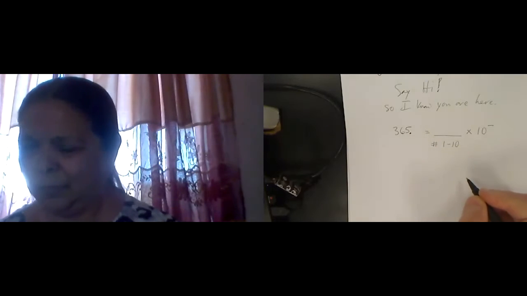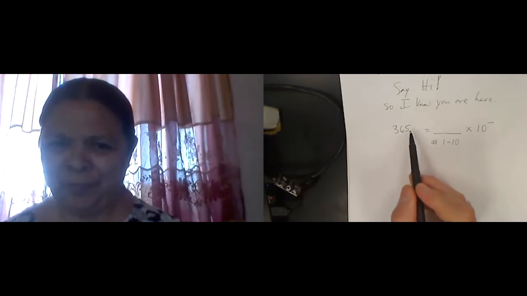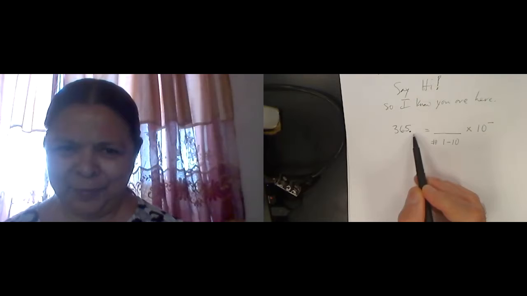Now, the trick with scientific notation is that it has two parts. The first part is a number between 1 and 10, right? And then you go times 10, and you're going to put in some power here. That's the format. So how do you do it? Well, is this number between 1 and 10?